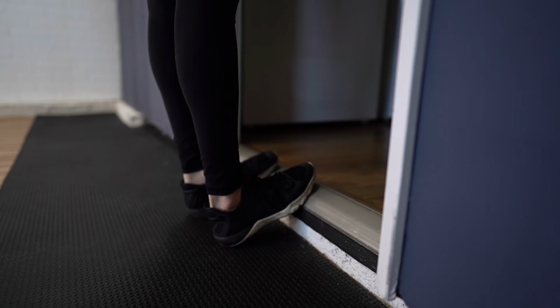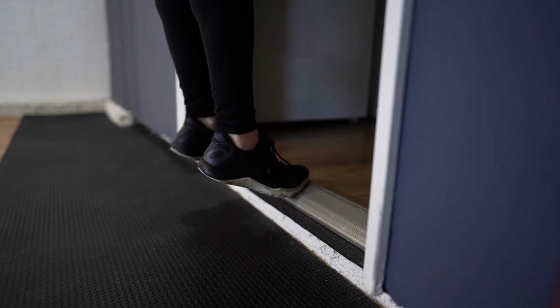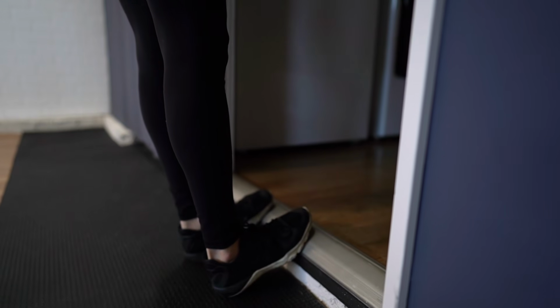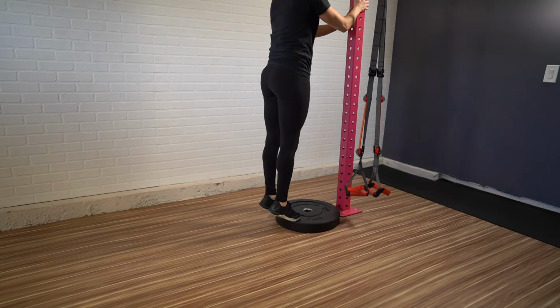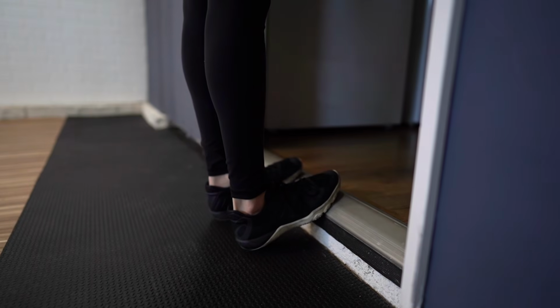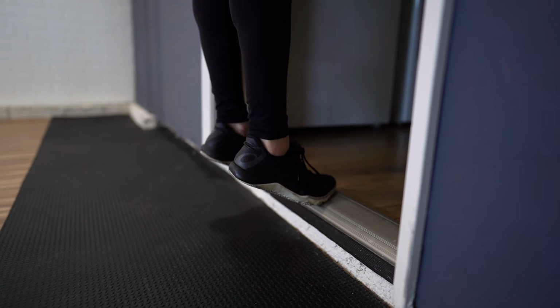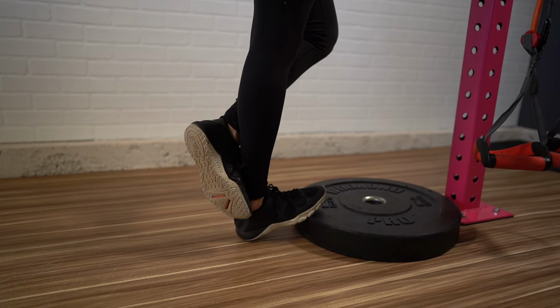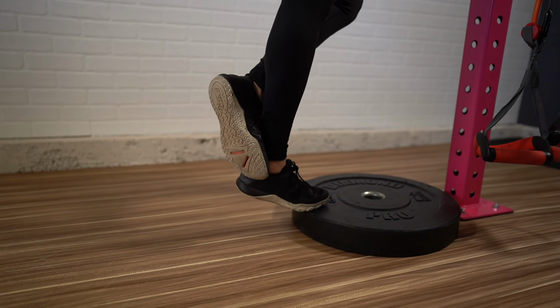With this move, make sure you don't rock in or out on your feet. Pause at the bottom as well to release tension and not use momentum. And make sure to very slowly lower to spend more time under tension. If you don't have a plate weight, you can do this off a step or a box even. If you even have an imbalance, you can do this as a unilateral variation instead.